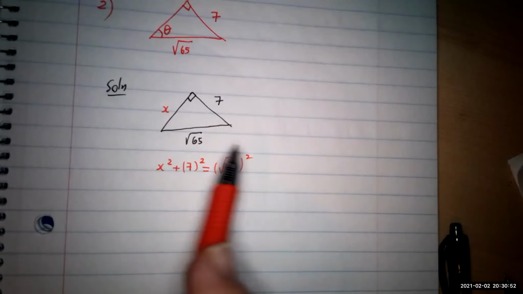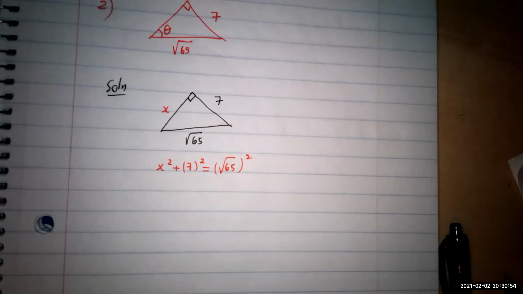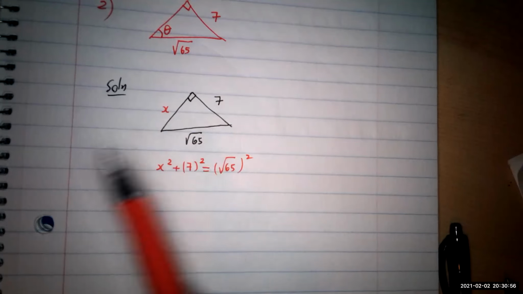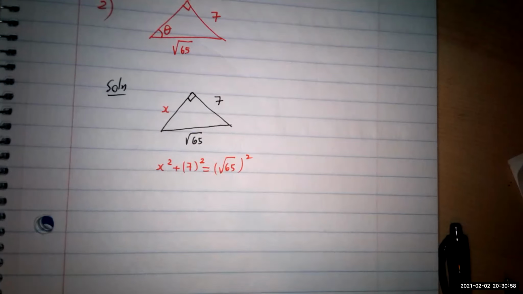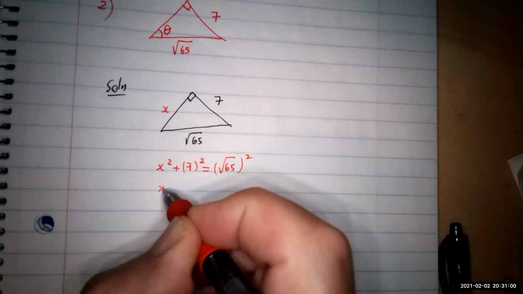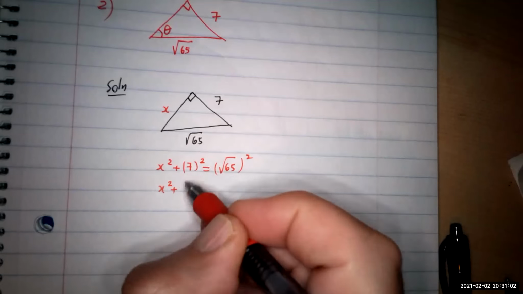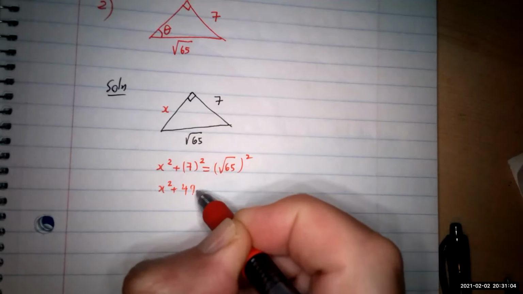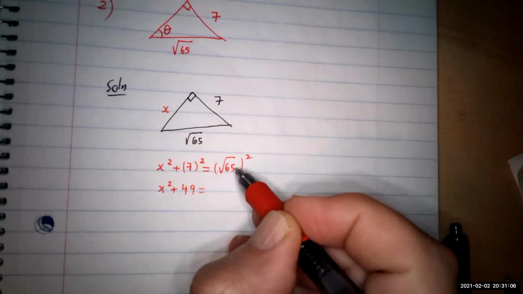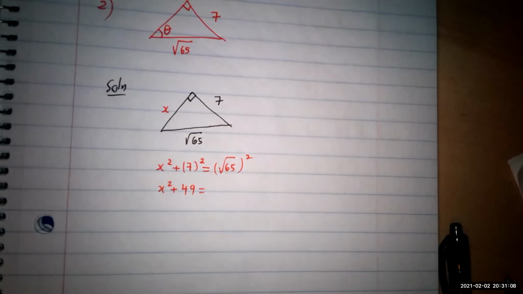Okay, make sure you get the right one, because on the other side must be the square of the largest side. So this is going to be x squared. Okay, 7 squared would be 49, and if you square radical 65, you lose the radical. So that gives you 65.